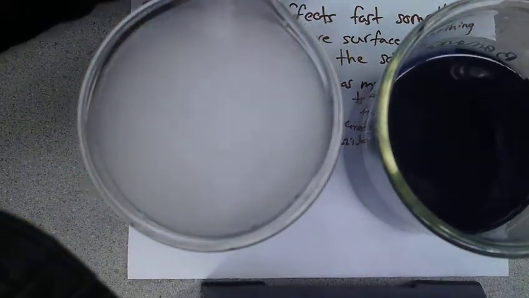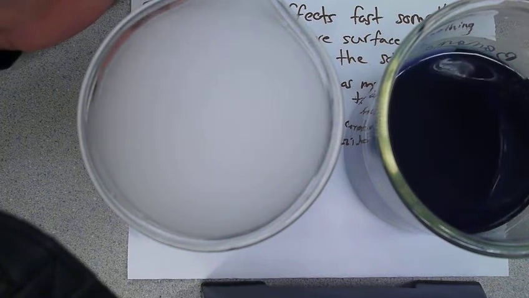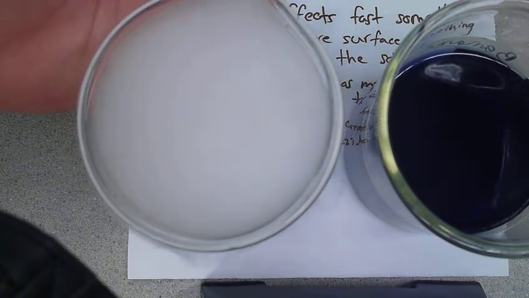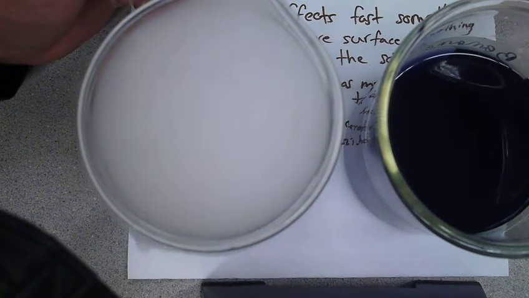I weighed them this morning. I had 21 and 20 grams of dry ice. So they were really quite close to the same mass of dry ice. This, when I crushed it up, obviously dissolved quite a bit quicker. I didn't get a nice color change on it though, which I'm a little disappointed about.